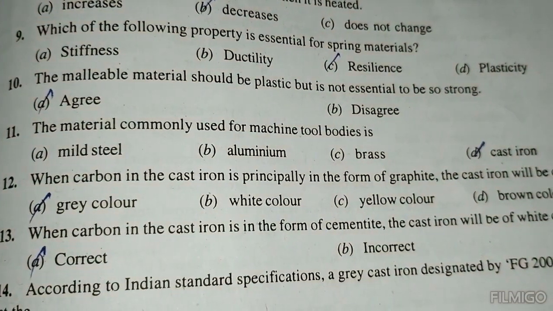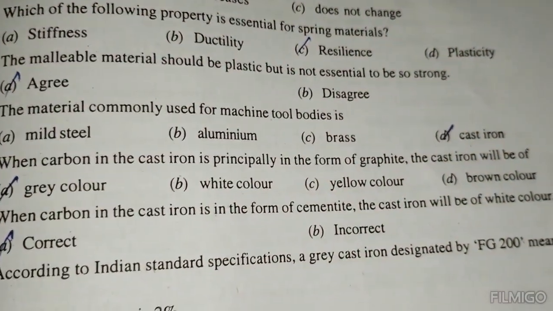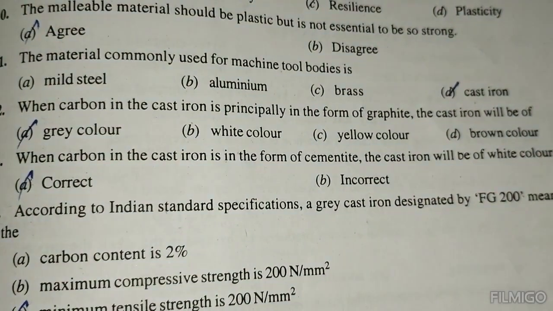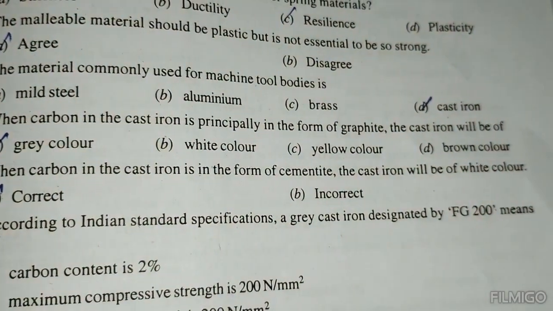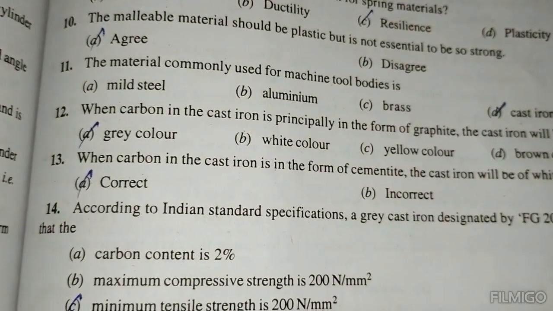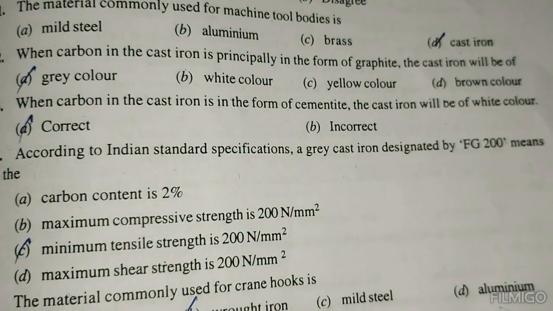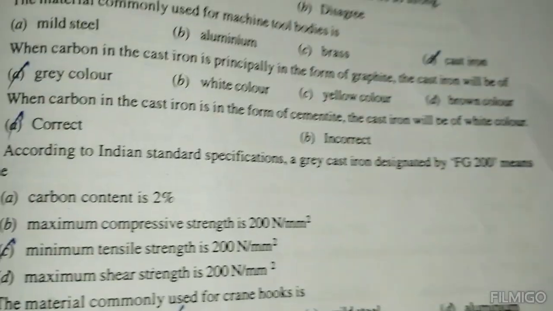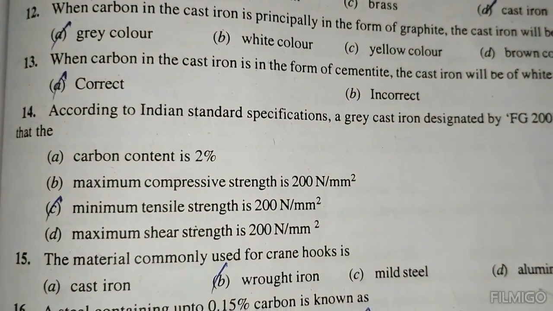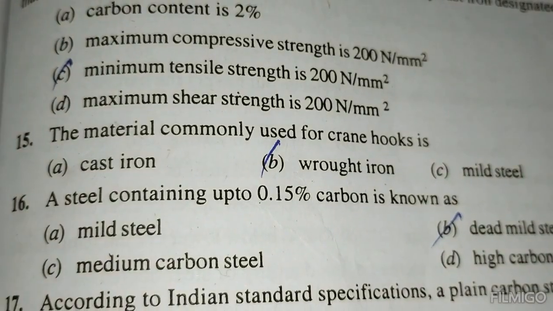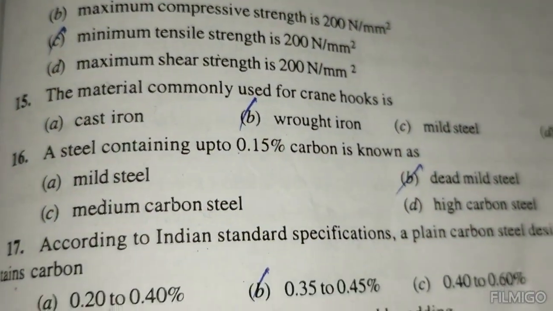When carbon in the cast iron is principally in the form of graphite, the cast iron will be of grey color. When carbon in the cast iron is in the form of cementite, the cast iron will be of white color. Correct. According to Indian standard specification, a grey cast iron designated by FG200 means that the minimum tensile strength is 200 Newton per millimeter square. The material commonly used for crane hooks is wrought iron.